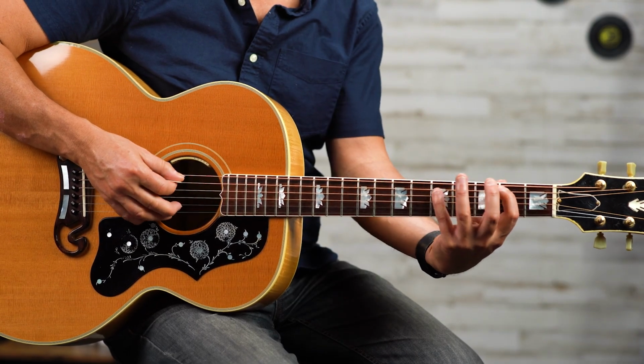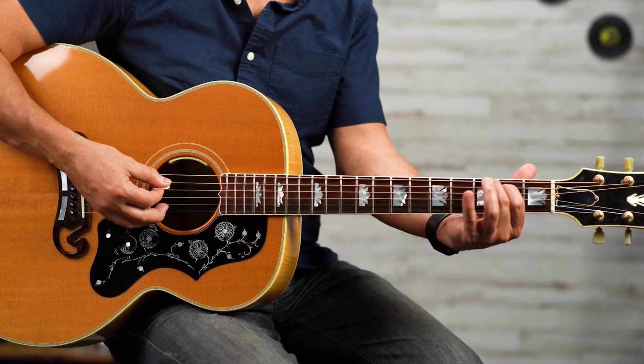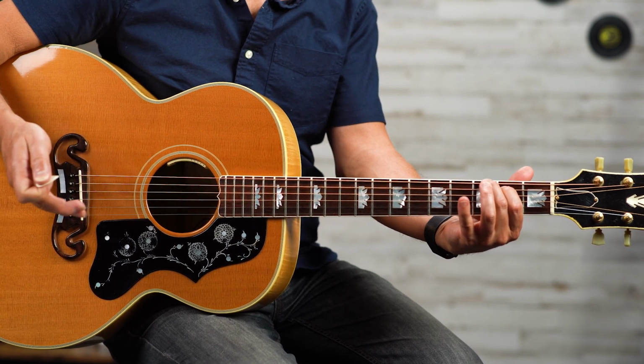So if we're talking about a major chord, we're talking about a 1, 3, 5. We're talking about those 3 intervals that are derived or extrapolated from the major scale, 1, 3, 5, and if we play those 3 together, we get a major chord.